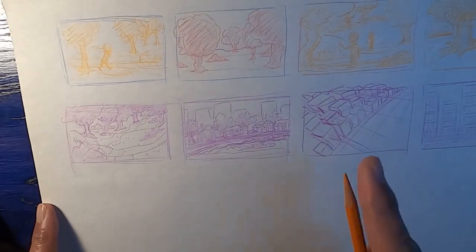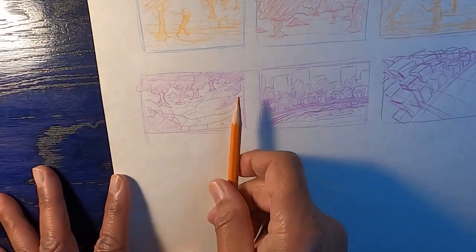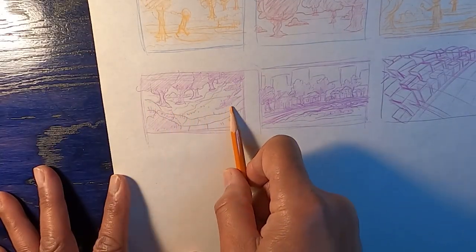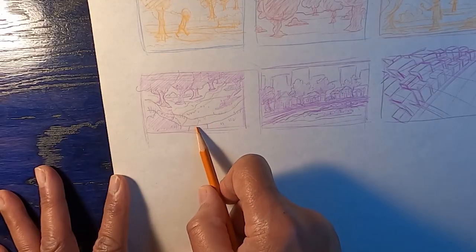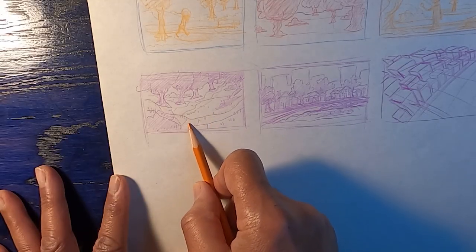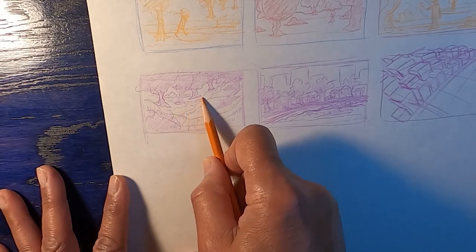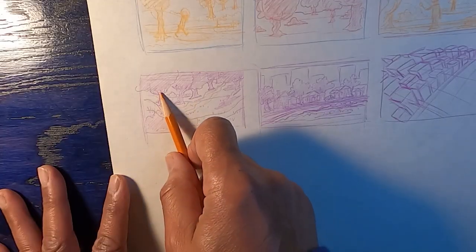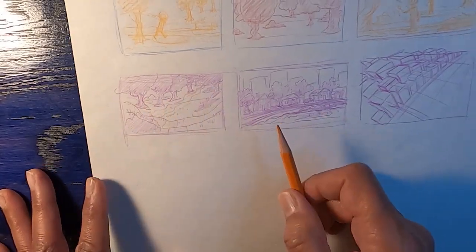Then I did these with the purple pencil. Now I've got a hilly landscape here, terrain. There's a path here. It goes down and it continues back here. It goes down over this hill and it continues back here past these trees. That's just a rough pathway. We see these trees receding in the background, some bushes.